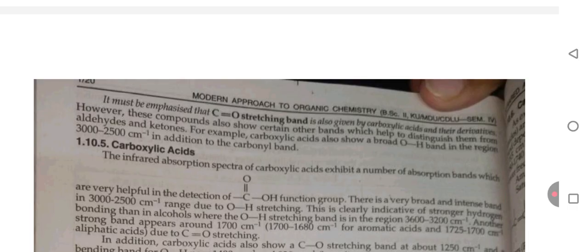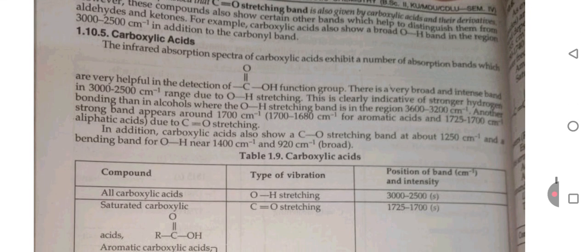Carboxylic acid. The infrared absorption spectra of carboxylic acid exhibit a number of absorption bands which are very helpful in the detection of the C double bond O, OH functional group. There is a very broad and intense band in the 3000 to 2500 cm inverse range due to OH stretching. This is clearly indicative of strong hydrogen bonding, unlike in alcohol where the OH stretching band is in the region of 3600 to 3200 cm inverse.